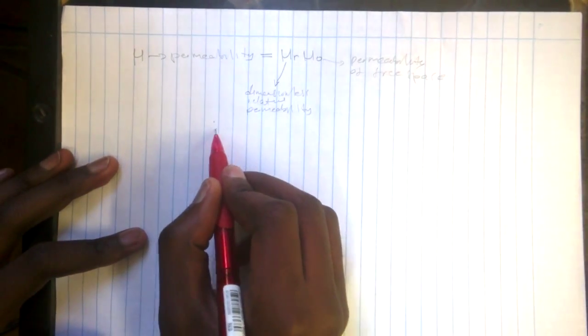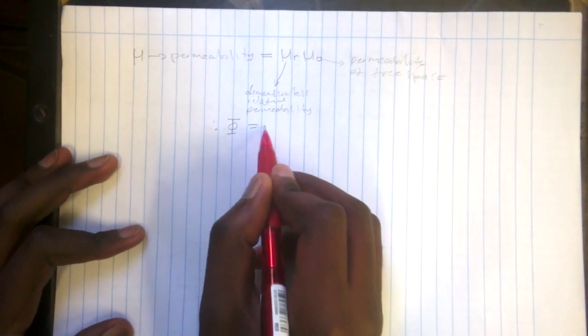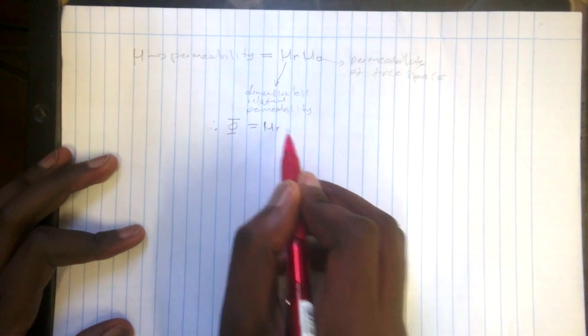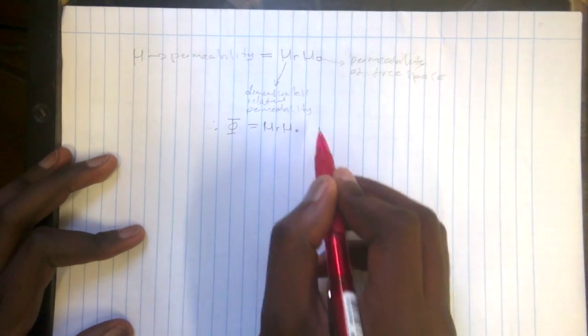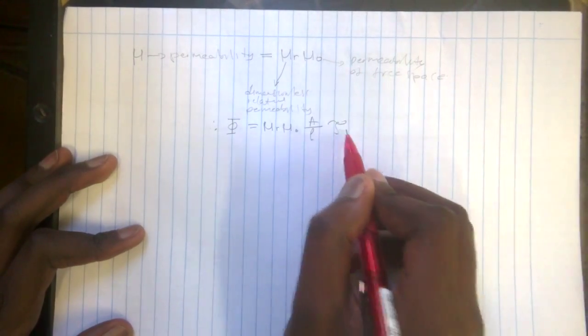This is permeability of free space. And then what we have here is, therefore, the formula for magnetic flux is going to be UR UO area over length. Whichever one you like is fine.